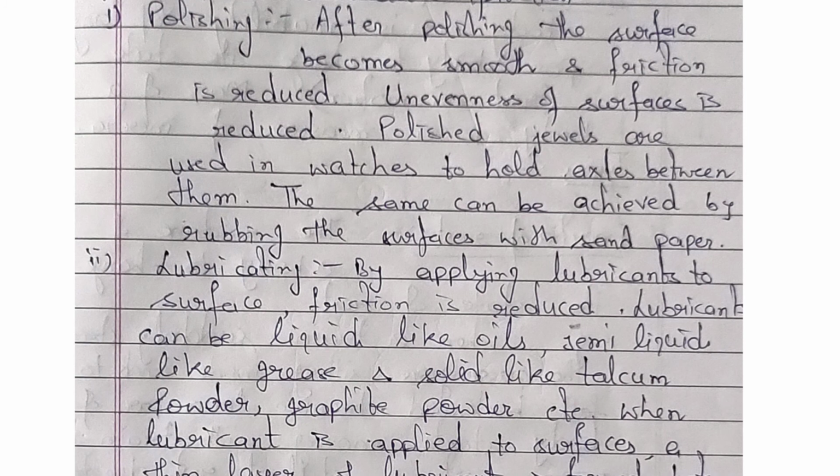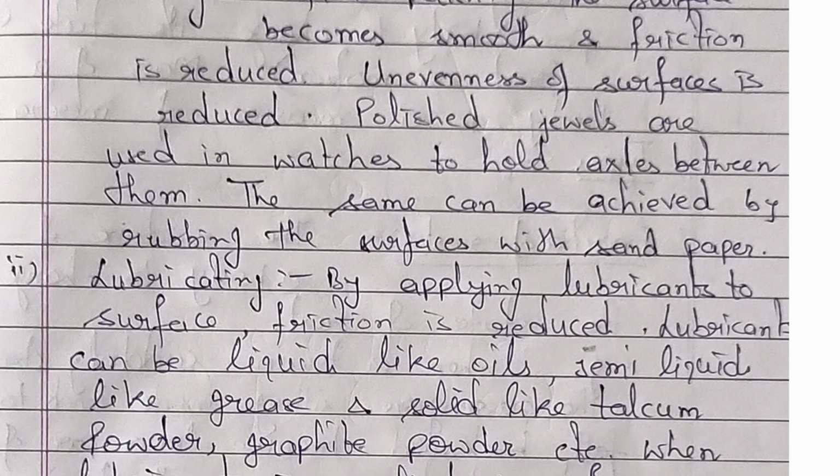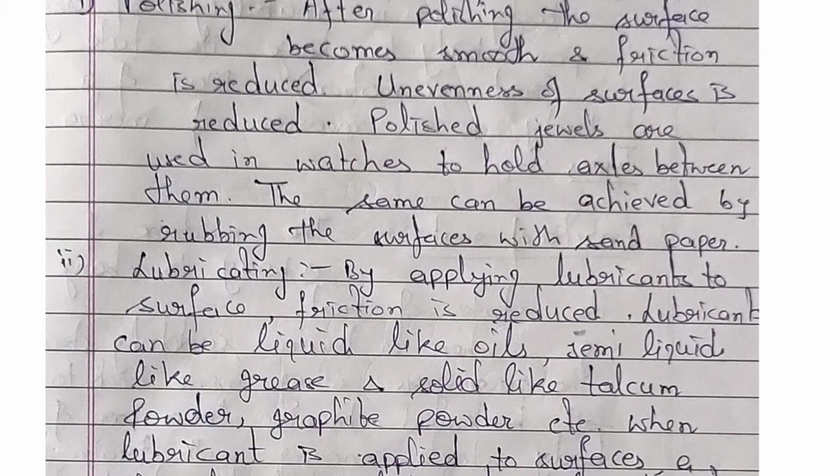Lubricating. Of course, we can apply some lubricants, grease and solid, these are the semi liquids. And whenever you apply lubricants, there's one example of a carom board. When you throw some powder on it, what happens?